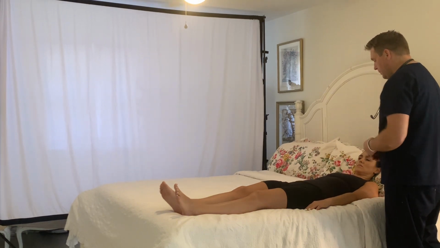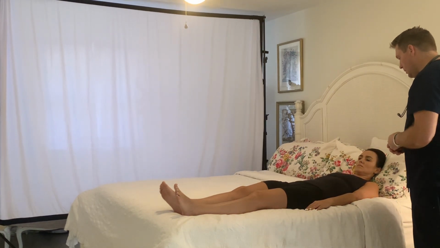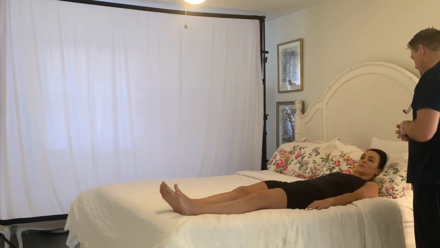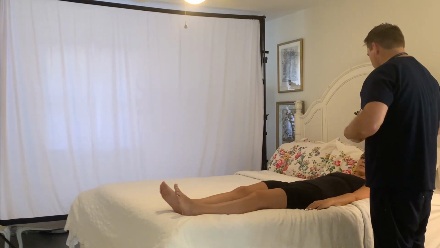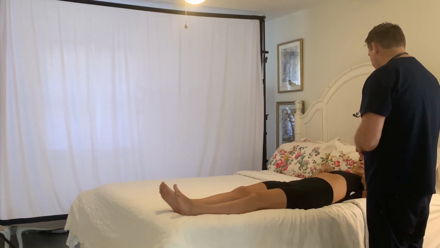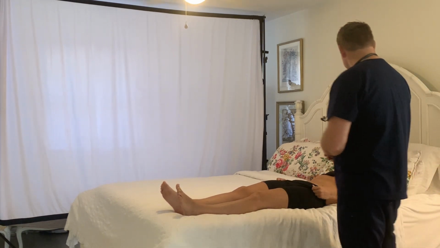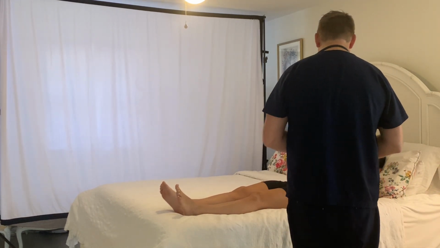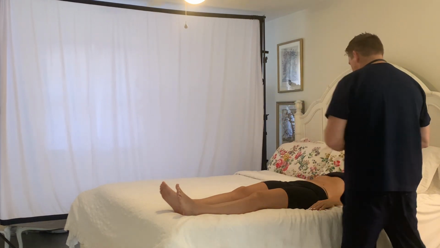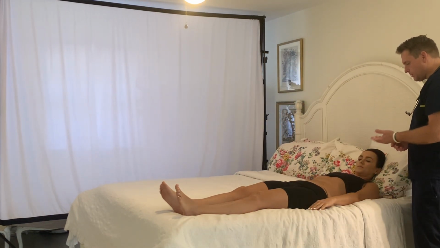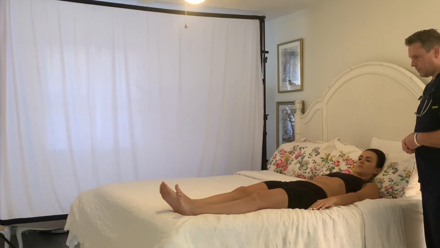Okay, moving on, we're going to do the abdominal exam. So just to do a visual inspection off the bat, I'm going to have you just raise up so I can inspect the abdomen. And looking at first, I want to see that there are no scars or obvious deformities or malformations.